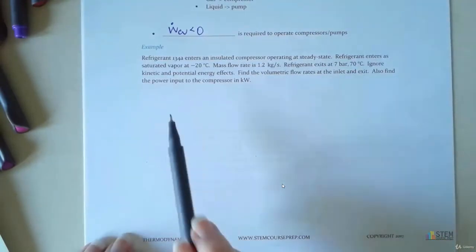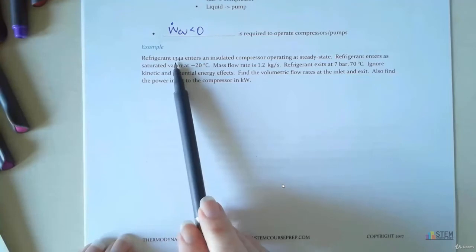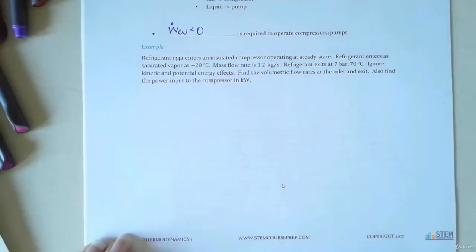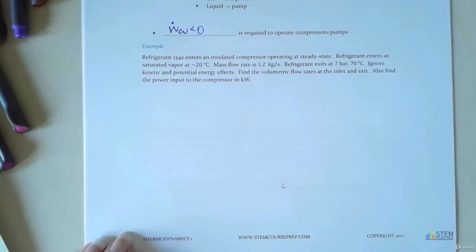Now let's go over an example. We're going to have refrigerant entering an insulated compressor that's operating at steady state. The refrigerant enters as a saturated vapor at a temperature of negative 20 degrees Celsius. Mass flow rate is 1.2 kilograms per second, and the refrigerant then exits at a pressure of 7 bar and a temperature of 70 degrees Celsius. Notice that the temperature increased. We're going to ignore kinetic and potential energy effects. We will find the volumetric flow rates at the inlet and the exit. We're also going to find the power input to the compressor in units of kilowatts.